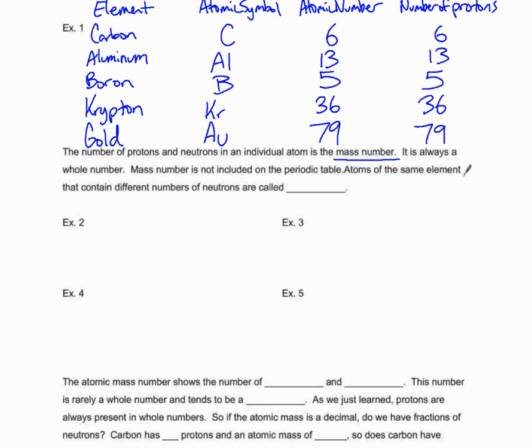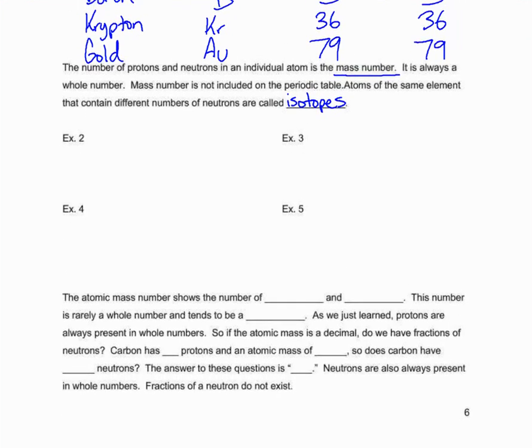Atoms of the same element with different numbers of neutrons are called isotopes. Some examples. So we have carbon. Carbon has multiple isotopes. Carbon 12, carbon 13, carbon 14.